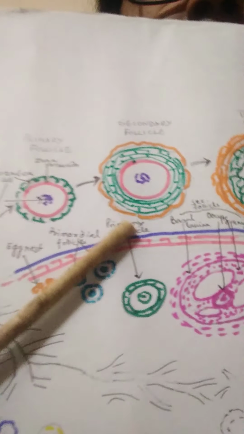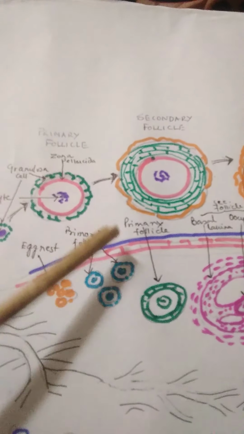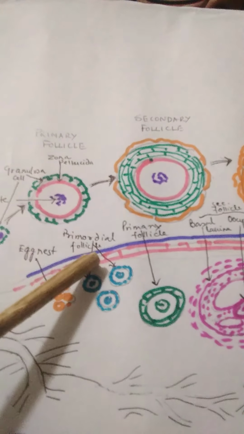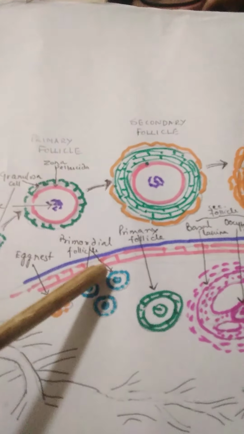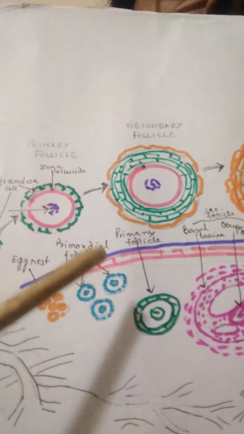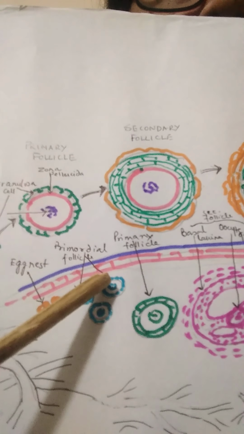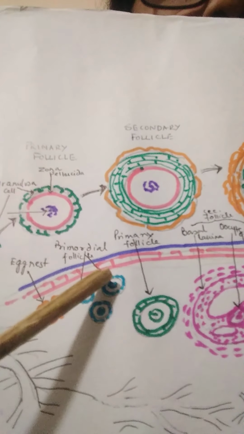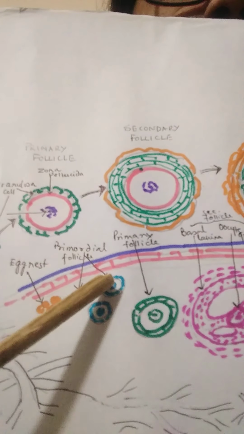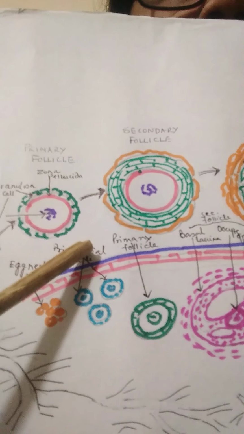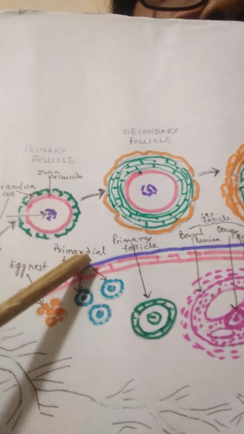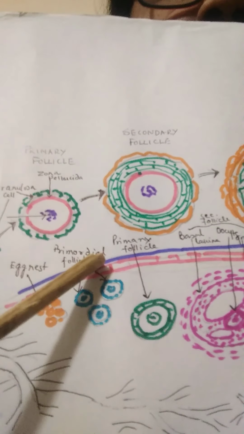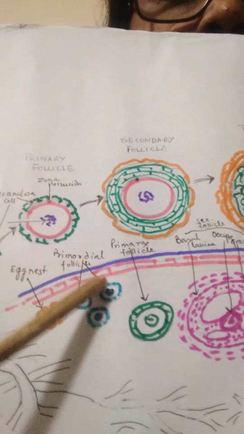We have already learned about the location of the ovary. The ovary is located in the lower abdomen, and it is about 2 to 4 centimeters in length and about 1.5 to 2 centimeters in breadth. It is attached to the dorsal surface by the peritoneal covering called mesovarium, and it is attached to the uterus by ligaments.